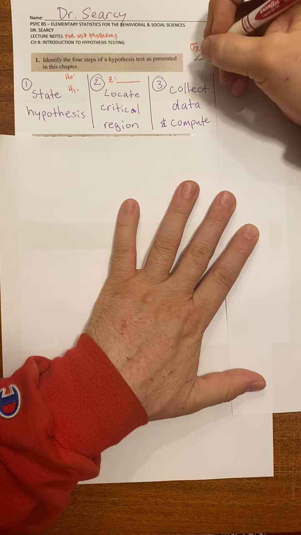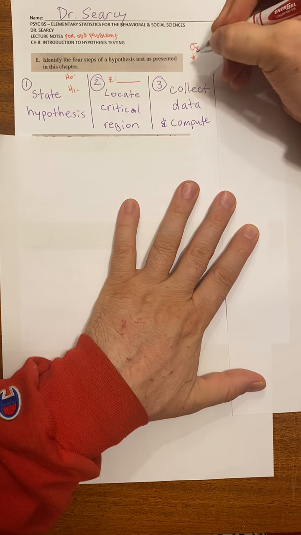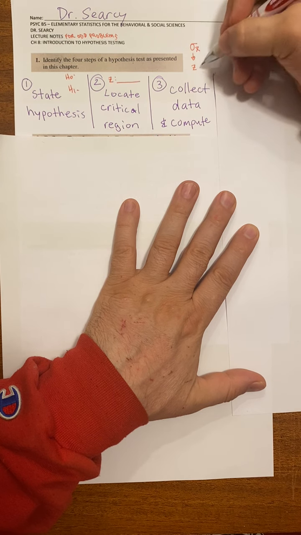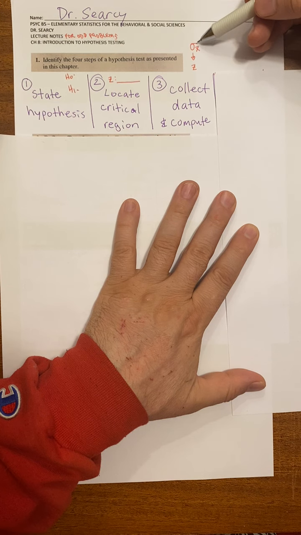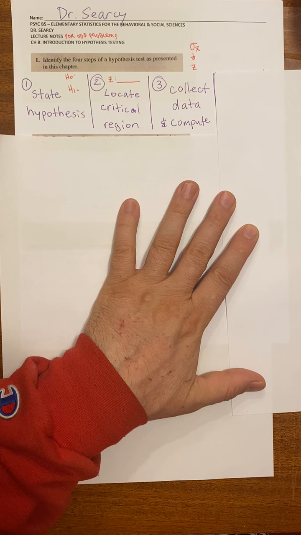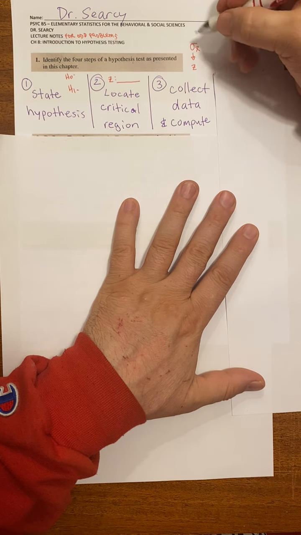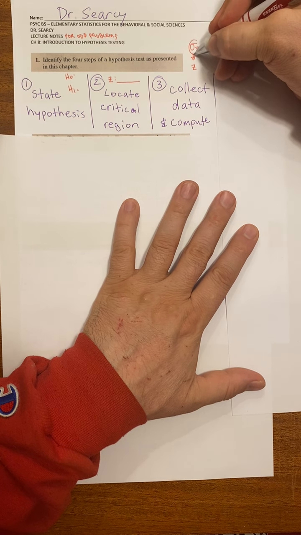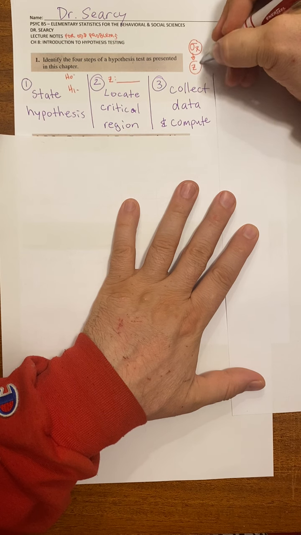But the reason why we need that is because we're then going to use it to calculate z. Standard error is going to be in the denominator of your z formula. Okay, so first, in step 3, you'll calculate standard error, then you'll calculate z.